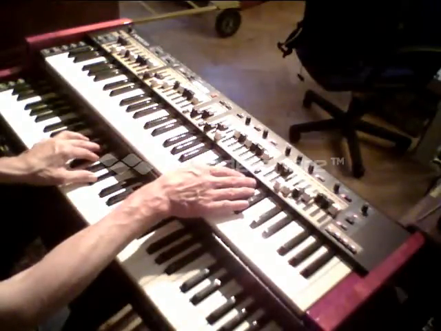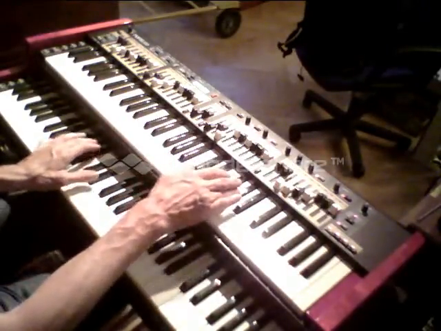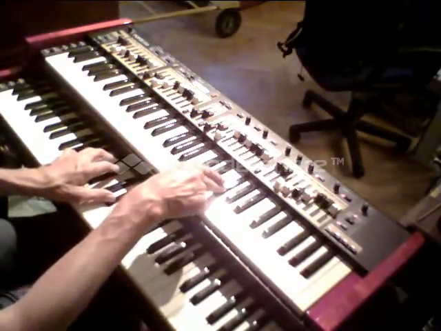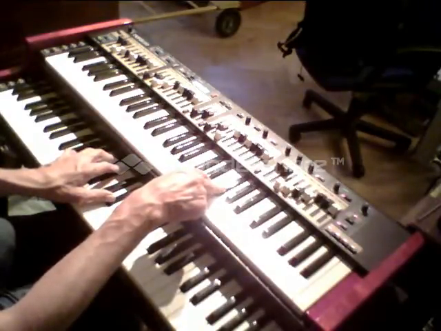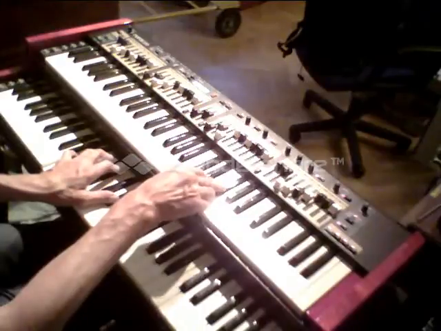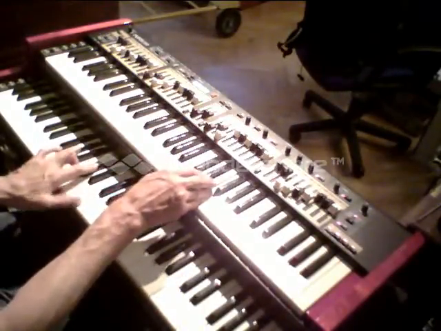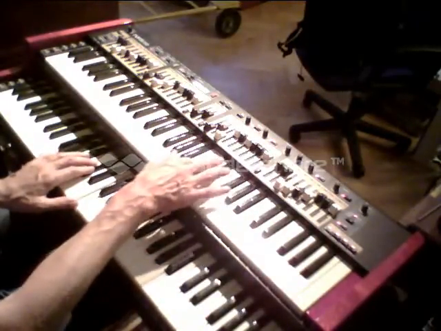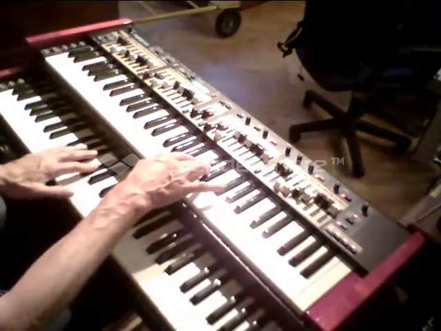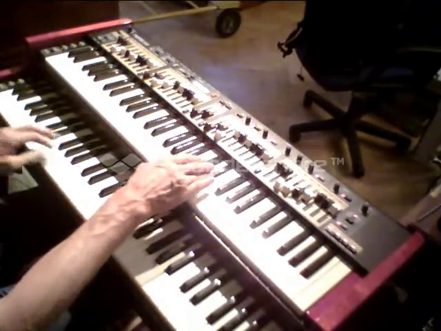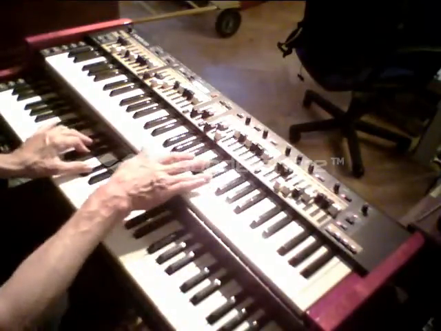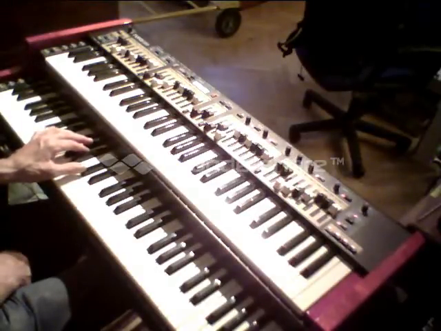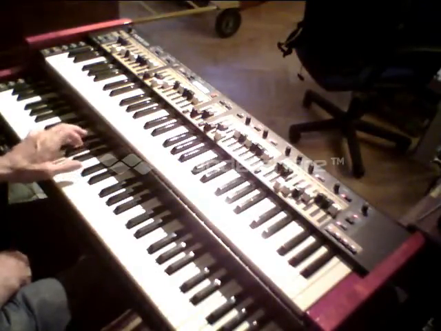2-5-1, that's B chord, B13, and then go to the minor. Here's a favorite dominant chord of mine. It's an 11 flat 9.